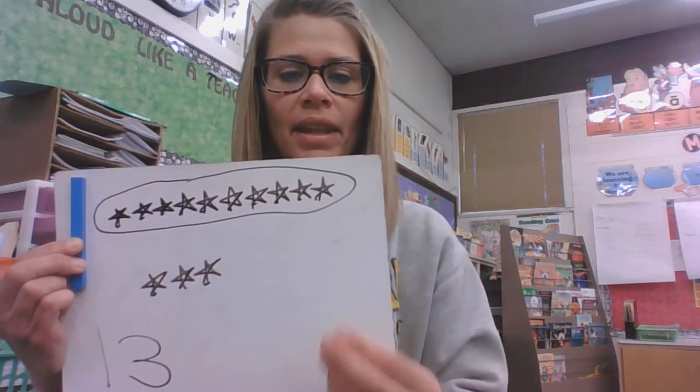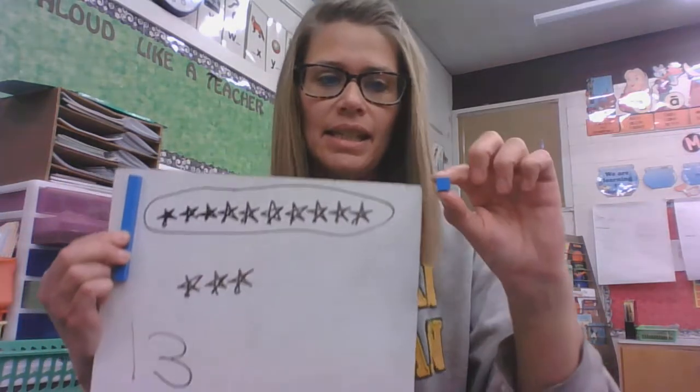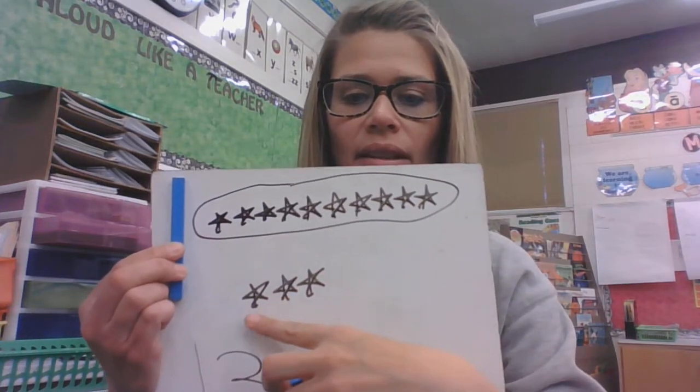So I'm not going to grab any more sticks because I only have that one group circled. So I only need to grab one of those sticks. But to show my 3 little stars, I am going to grab 3 of these. Okay, so these are what I call my ones because these are just those leftover. So I've got one group of 10 right here, which I'm showing you with my stick. And then I have 3 little ones. These are called my ones. Okay, so I'm going to grab 3 of those, and that should make my number 13.